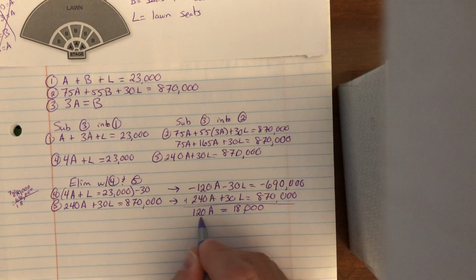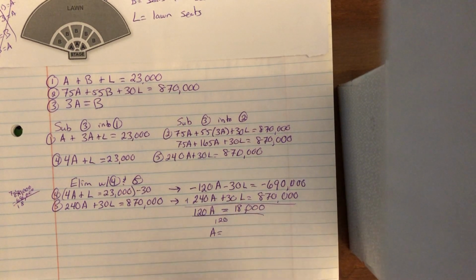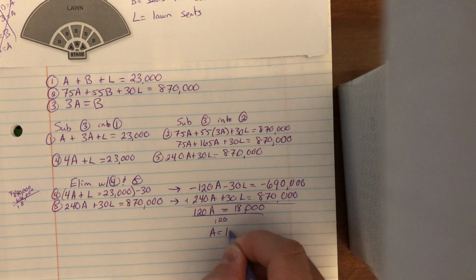When I divide by 120, I get A equals 1,500.